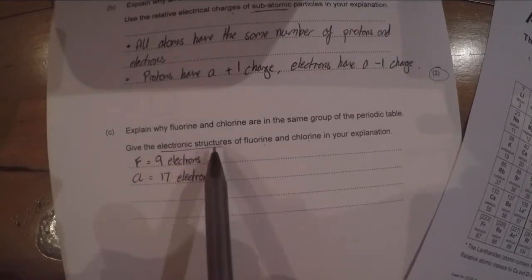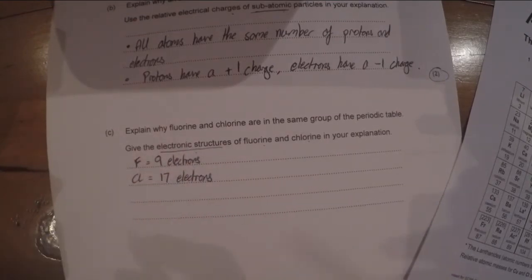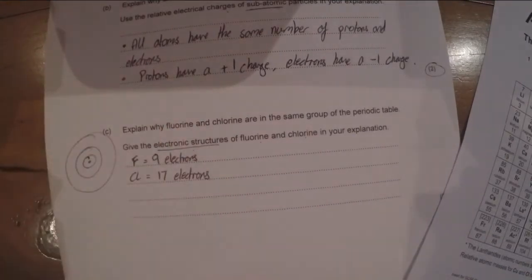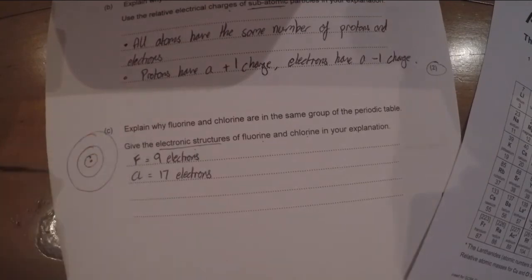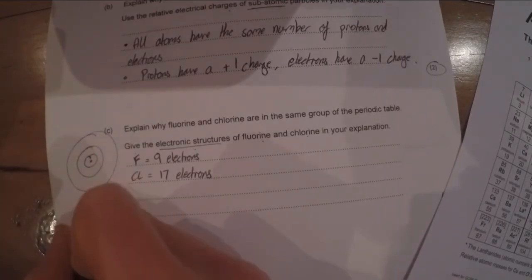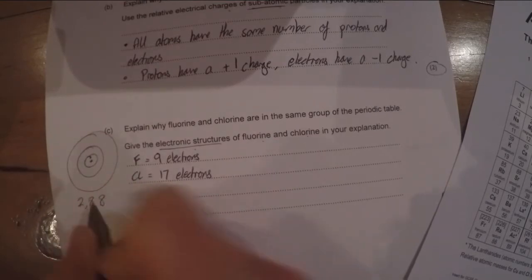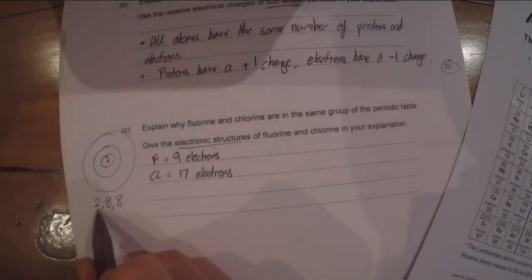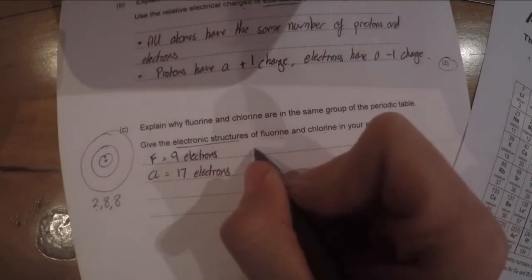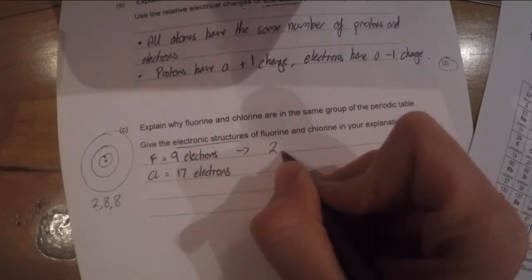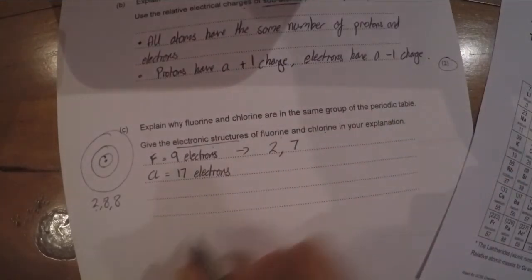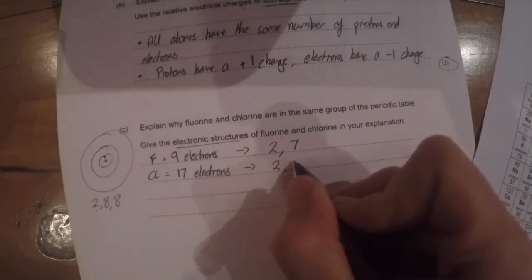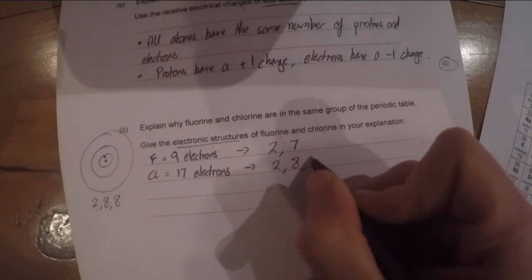It says electron structure, so how do those electrons fit into the different rings? You might remember in our atom, we've got lots of different rings, lots of different shells. The number of electrons that can fit in those shells, do you remember the rule 2, 8 and 8? So therefore, fluorine, starting from the first shell, the inner shell, its electron structure is 2, 7, adds up to 9 in total, and chlorine is 2, starting from the centre, then go to the next shell, so that's 8, and then the next shell, 7.